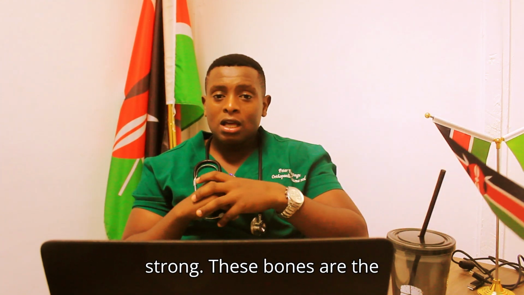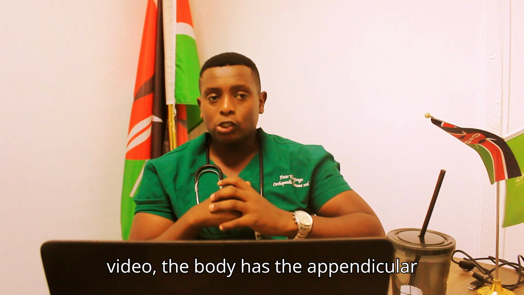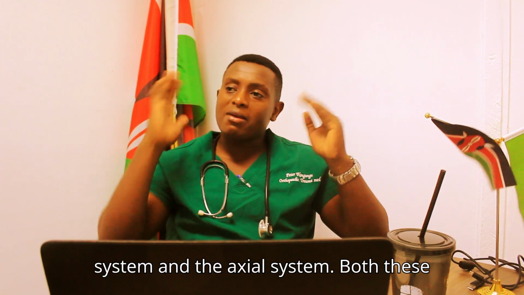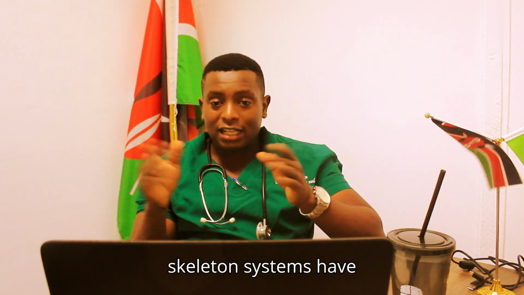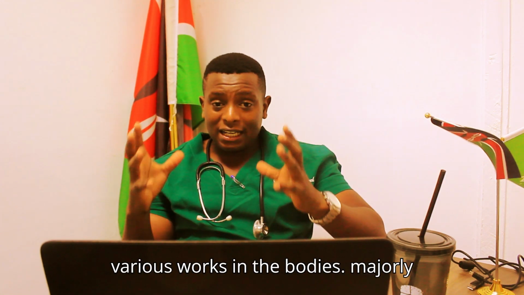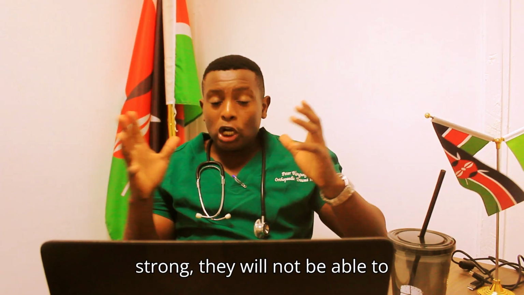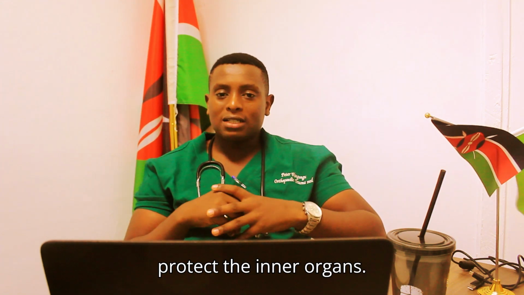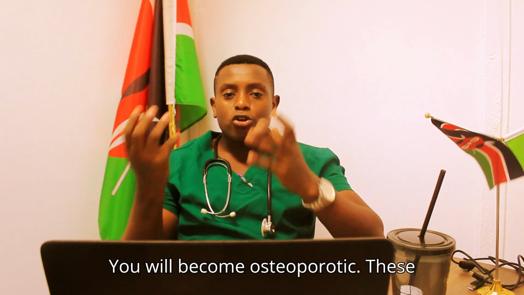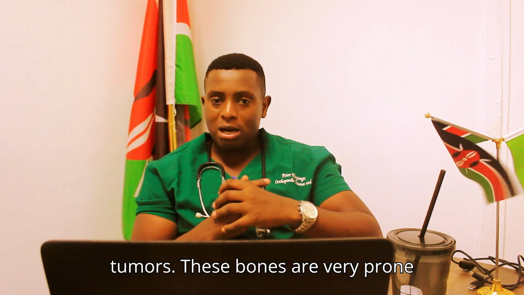these bones need to be strong. These bones are the framework. As we said in our previous video, the body has the appendicular system and the axial system. Both these skeletal systems have various works in the body, majorly for protection. So if your bones are not strong, they will not be able to protect the inner organs. You will become osteoporotic. These bones are very prone to tumors. These bones are very prone to fractures.